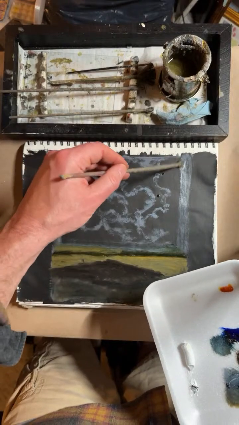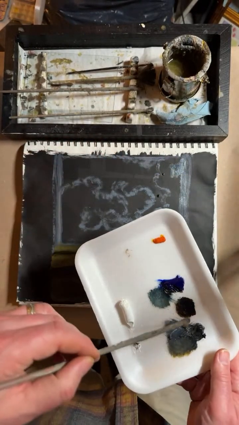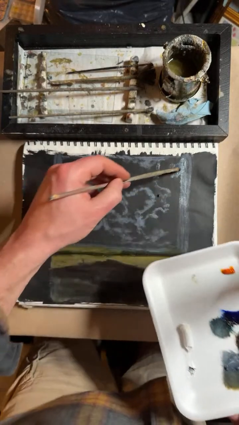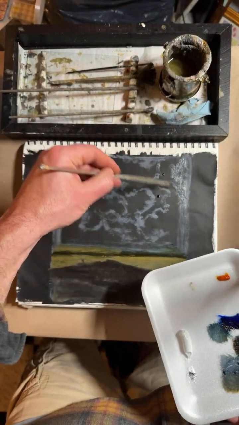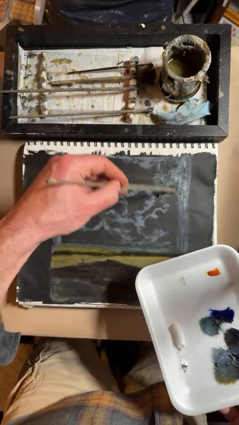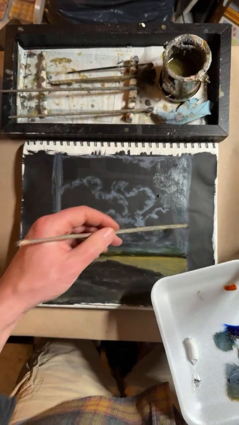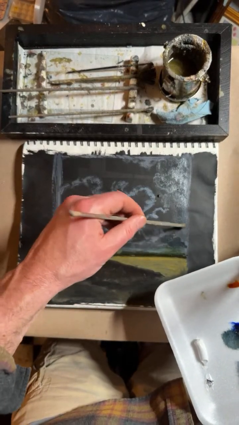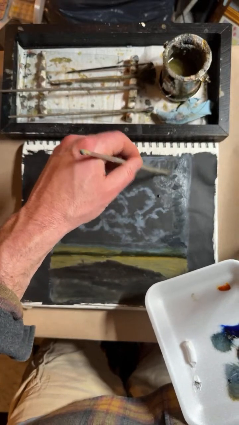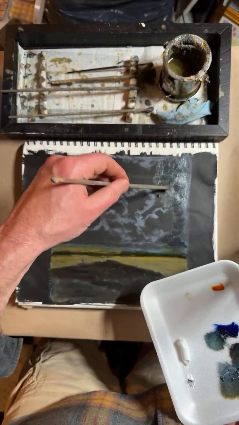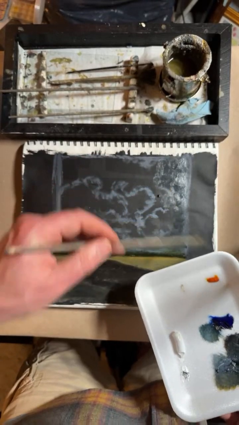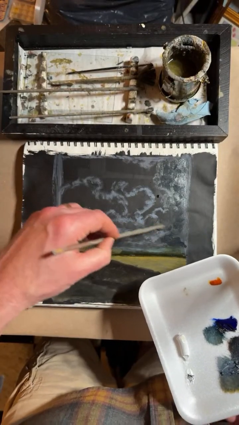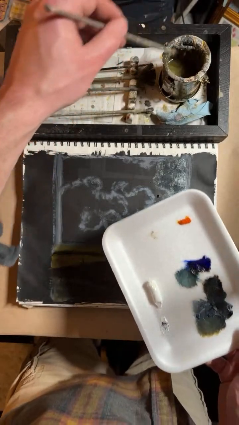All right, so I'm going to go ahead and mass in a mixture of Payne's gray and that brownish mixture that I have for the darker areas. And I might end up wiping a lot of this away. This is almost the reverse of how I'll paint probably more often than not with a white canvas. Sometimes when you're painting on a black surface like this, when values get too light, you could fix it by wiping off the paint or scraping off the paint, which is different.